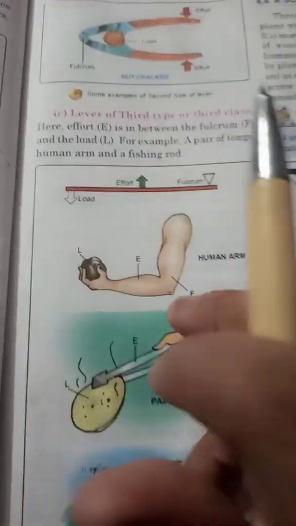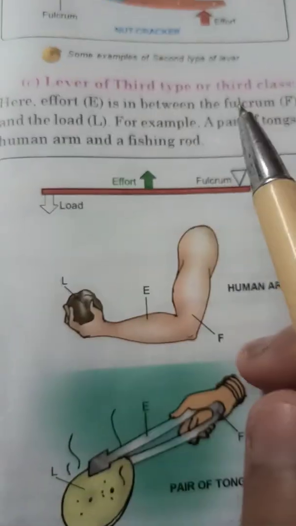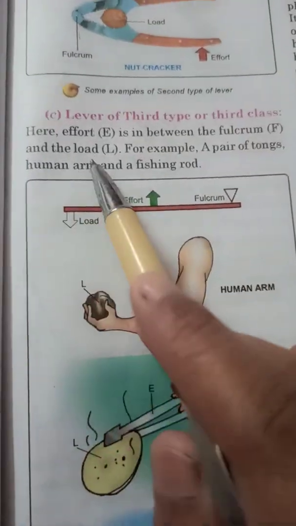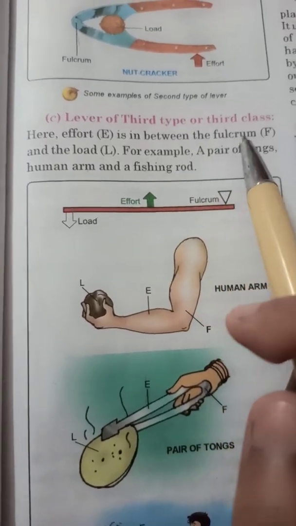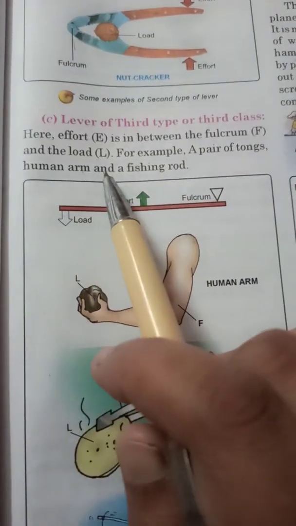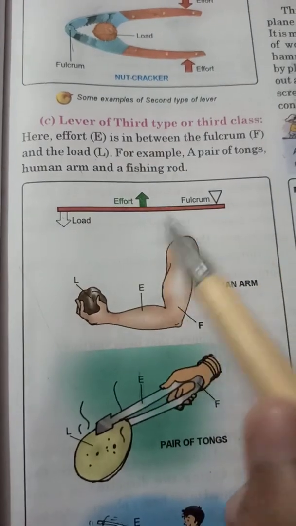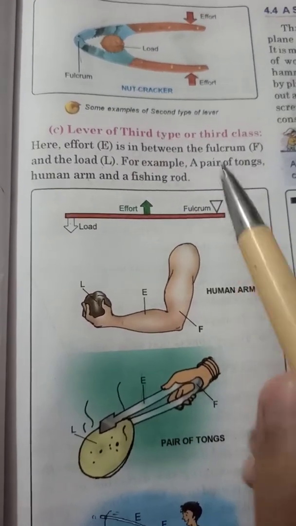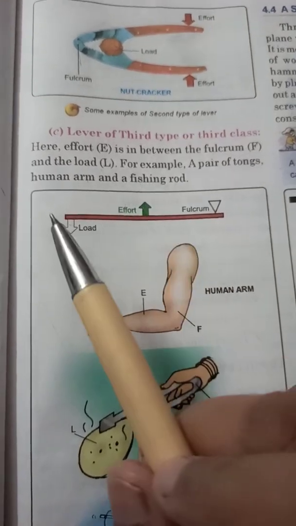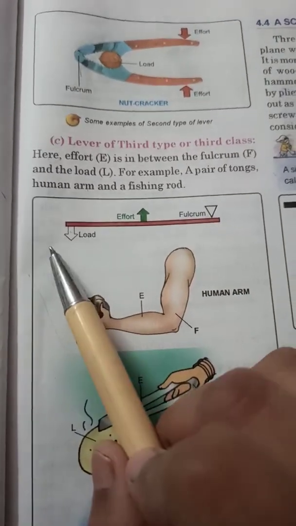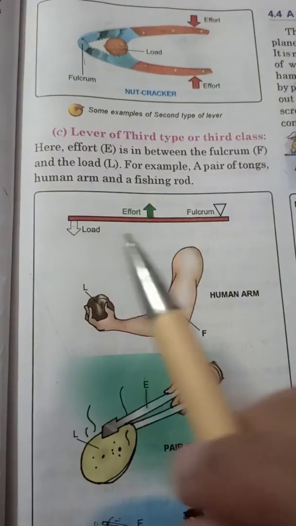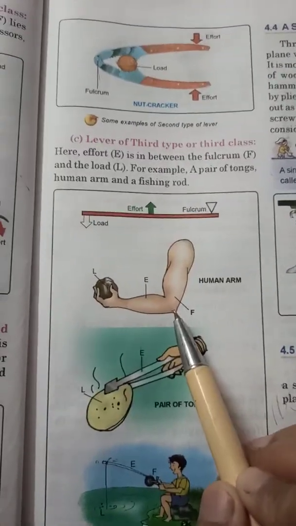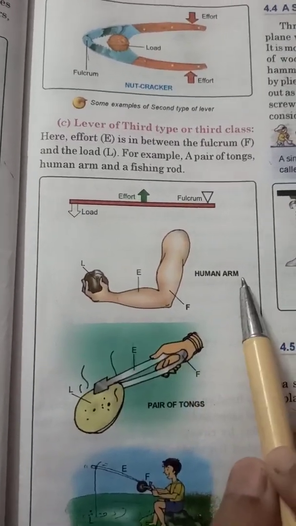Now third class lever, what happens over here? Effort is in between the fulcrum and the load. In this third part, fulcrum shifts towards right hand side, okay, and effort comes in between and load comes in this at this left hand side. Now the example of this type of lever is human arm.